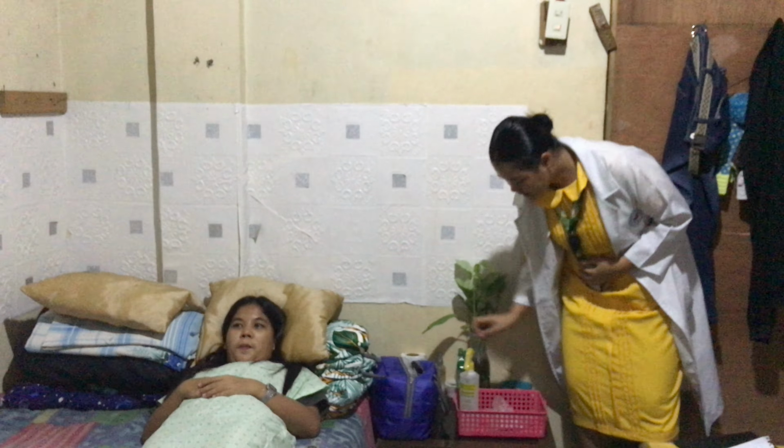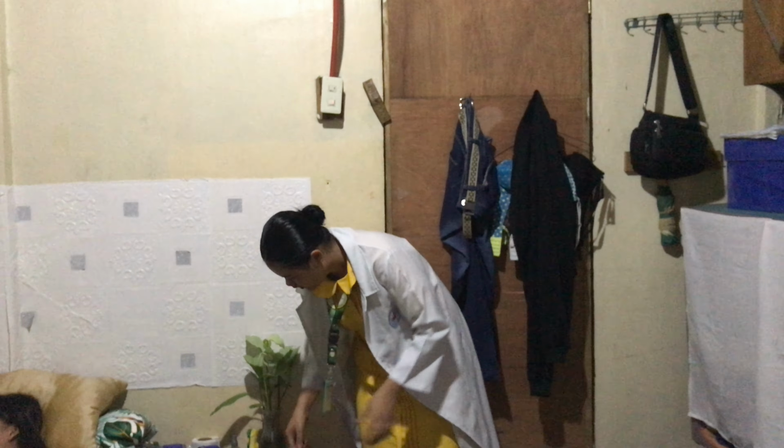And then discard it. The reusable materials are the set of test package here, the pregnancy test kit here, and also the alcohol. I'll just discard this also. The rationale for this is to maintain the orderliness and cleanliness of our environment.